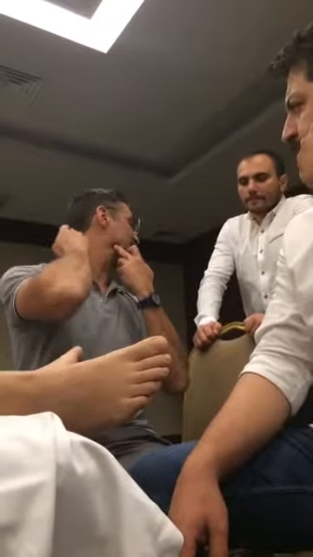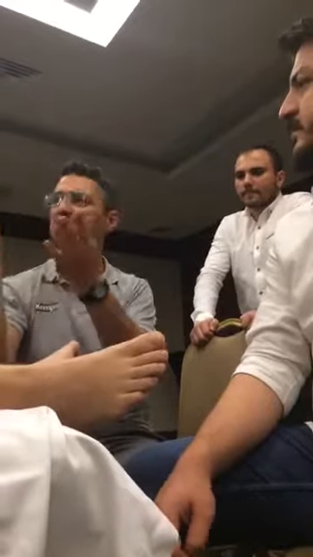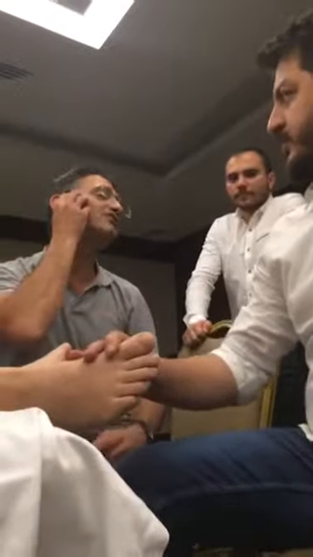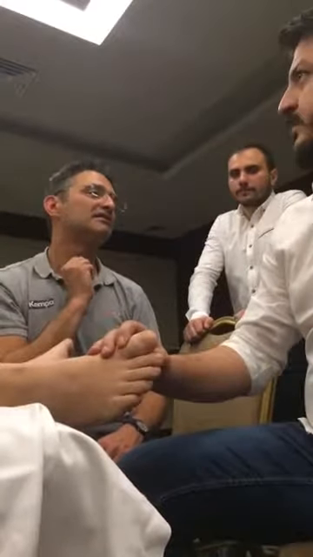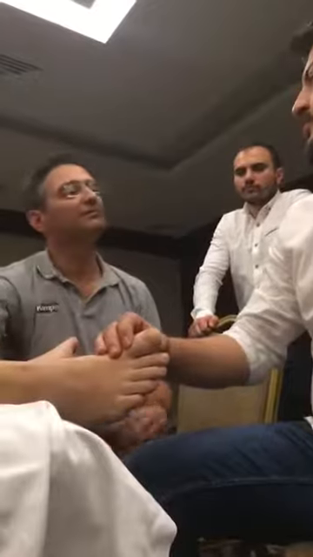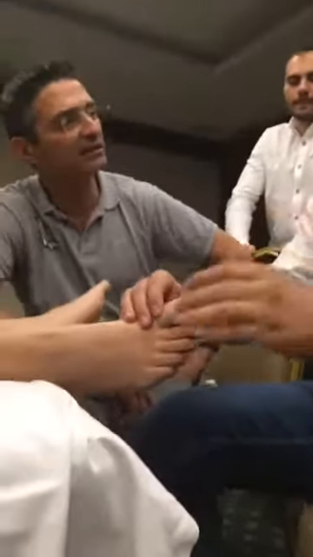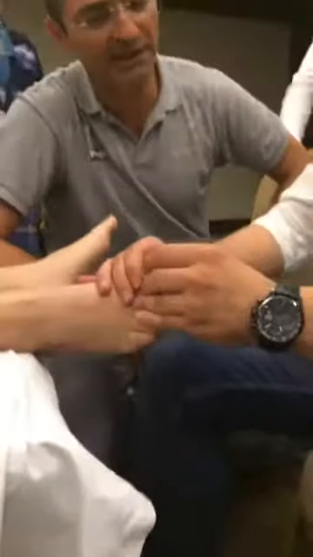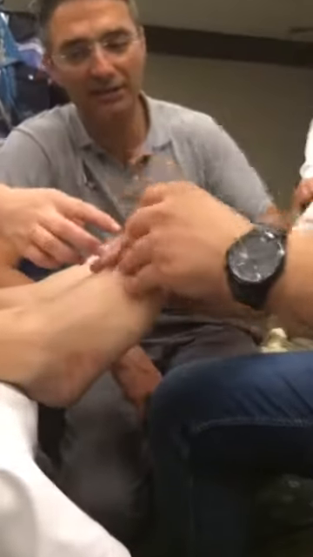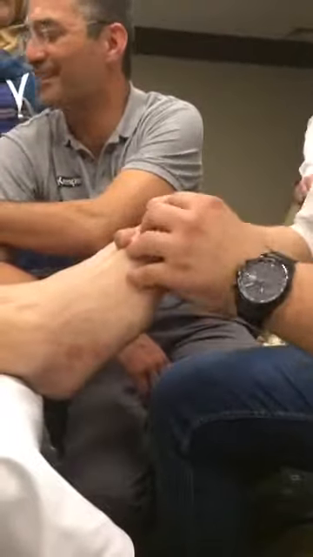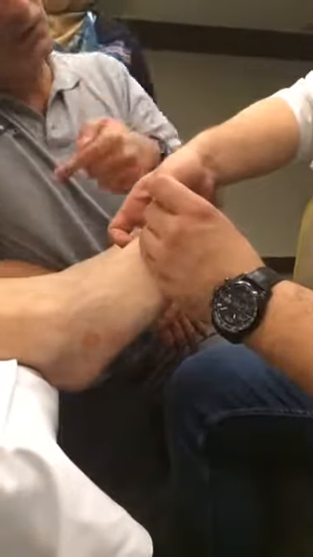Which level is this compared to my cervical spine? Which zones? Front. Which zones? 1, 2, 3. Find it in front, above the TMJ line. Are we in front? Very enthusiastic. I like this. TMJ line, very good. And now go down.